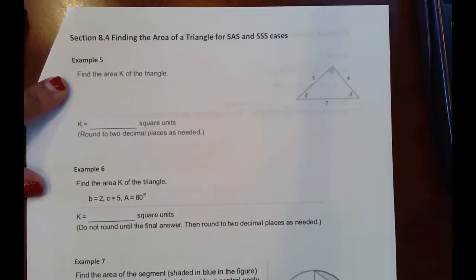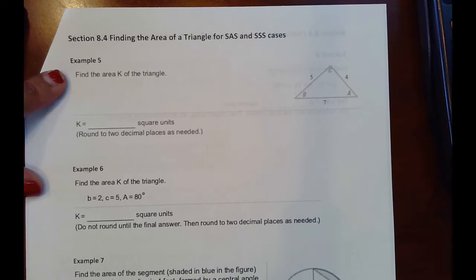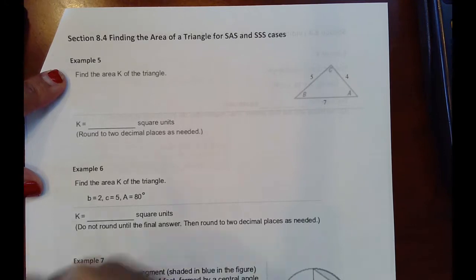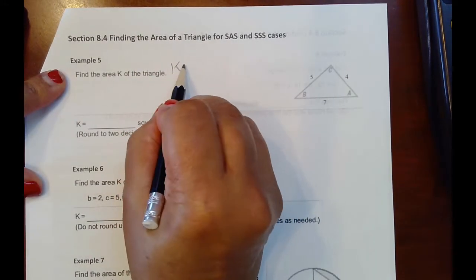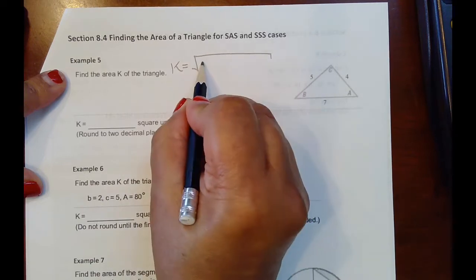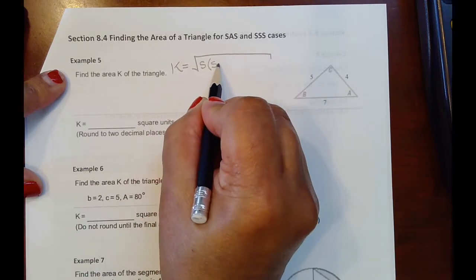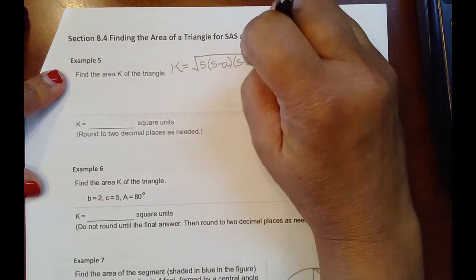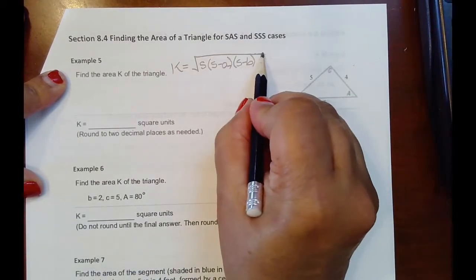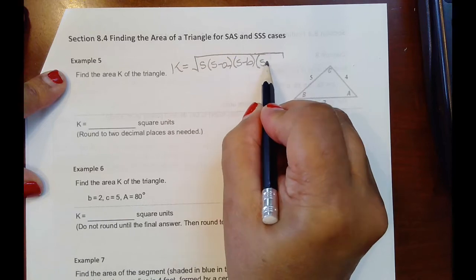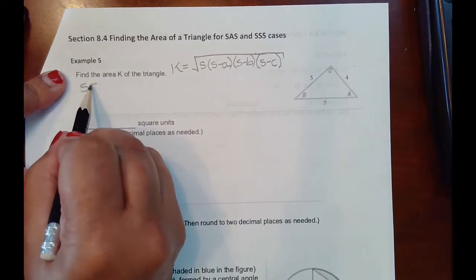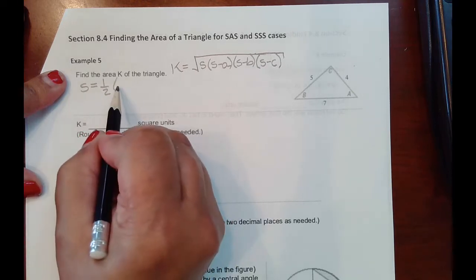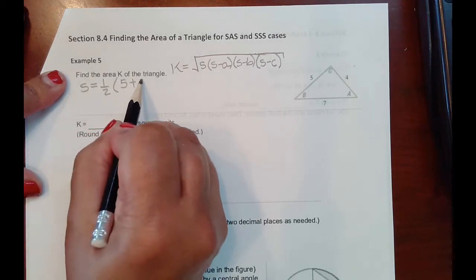Okay, find the area K of the triangle. So the area K of the triangle here, let's see, this time we have 3 sides. So this time we're using Heron's formula, and that formula once again is area is equal to the square root of semi-perimeter by itself, then semi-perimeter minus A, semi-perimeter minus B, semi-perimeter minus C, where A, B, and C just are the values on each of the sides.